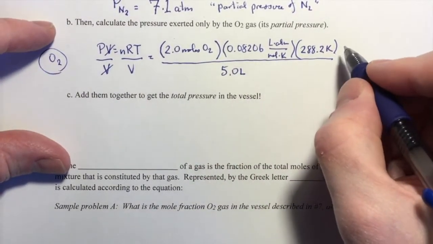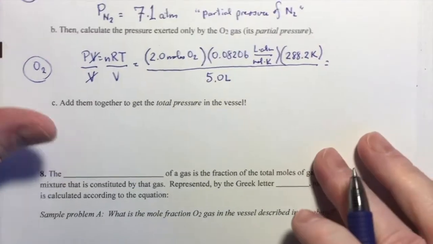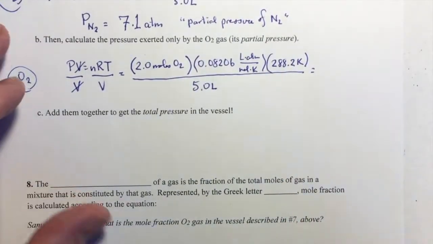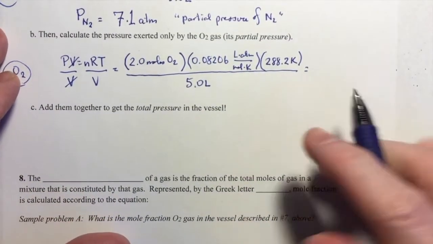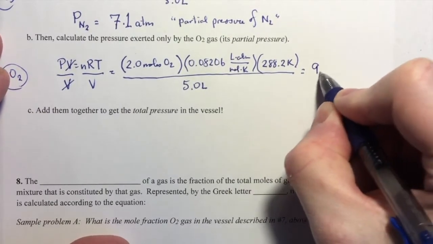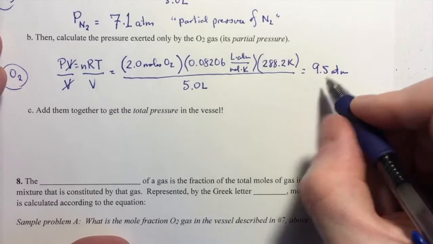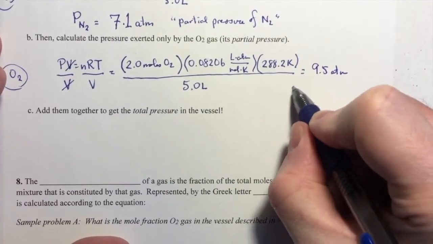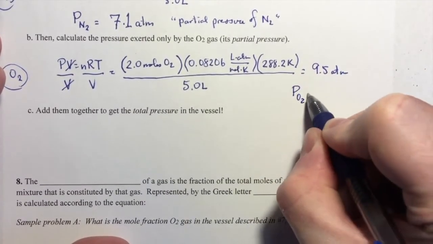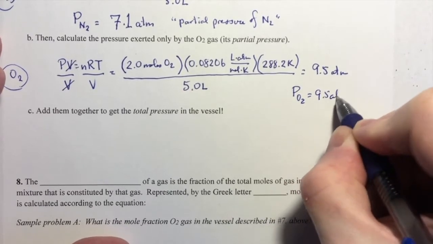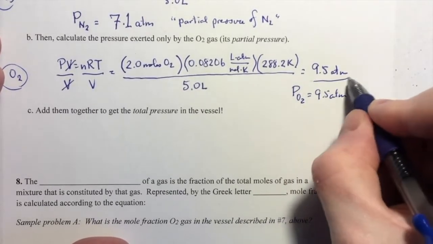So if I do this math, I'm going to get an answer, and I need to round it to 2 sig figs, and that's 9.5 atmospheres, and that is the partial pressure of the O2 gas equals 9.5 atmospheres. There's my answer.